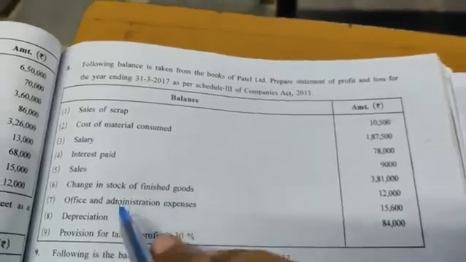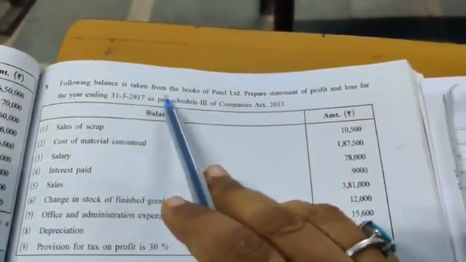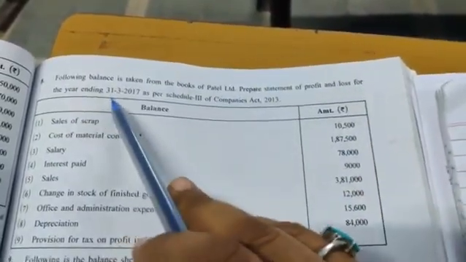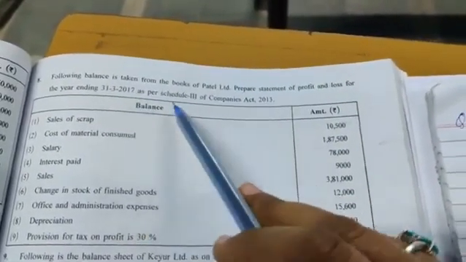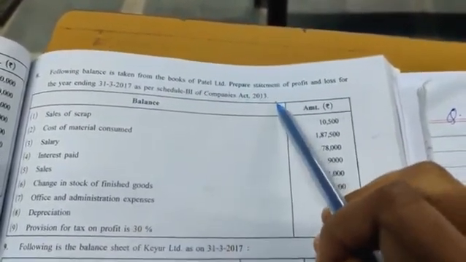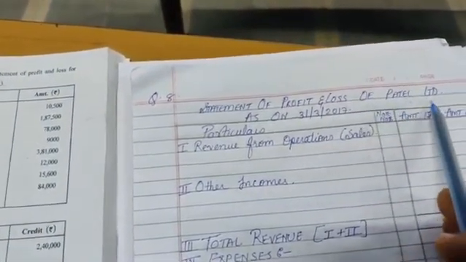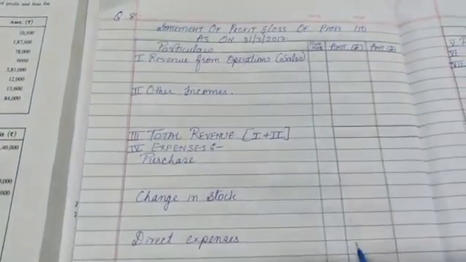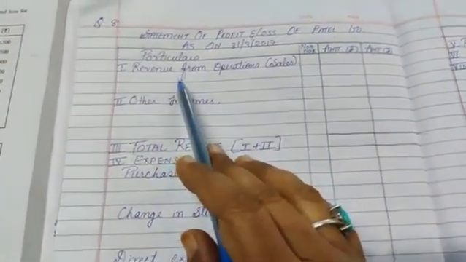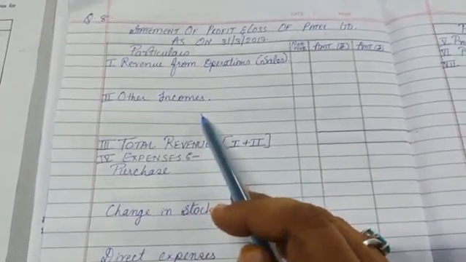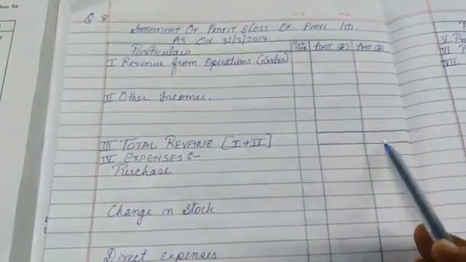Now see the question number 8. Following balances is taken from the books of Patel Limited. Prepare statement of P&L for the year ending 31st March 2017 as per Schedule 3 of Companies Act 2013. See, here they have told you to prepare statement of profit and loss of Patel Limited. See, this is the format of P&L. First, revenue from operation, that is sales. Other income, we have already discussed this first. The total of this two will be here.